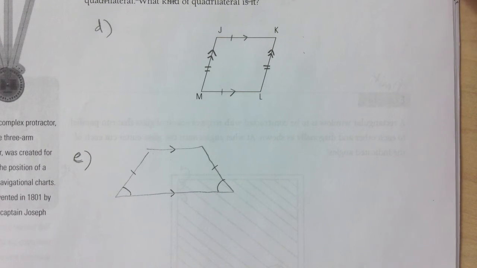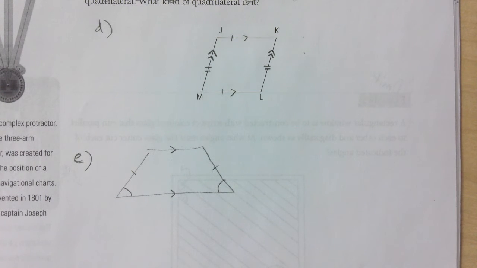What would you call D? What would you call E? Basically, just answer it in your head or try to look it up or whatever. But I'm going to go over it because there are some questions that I want you to practice on.